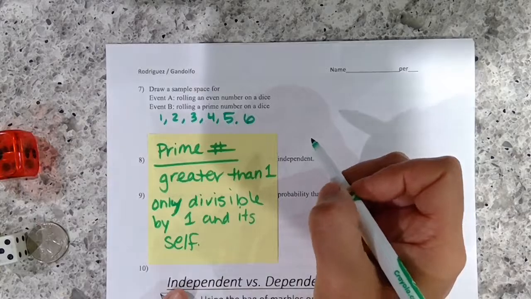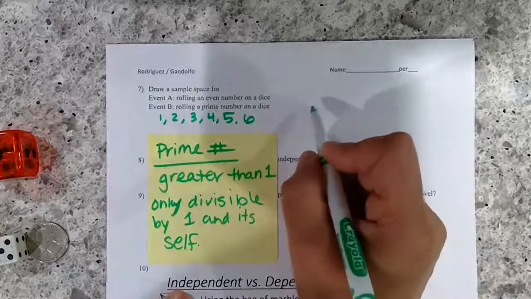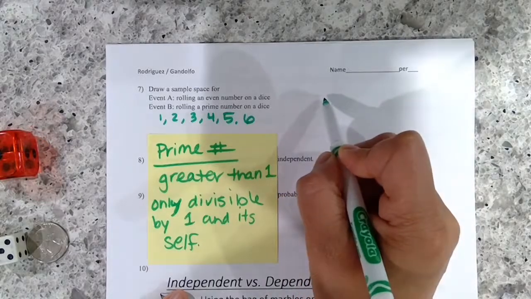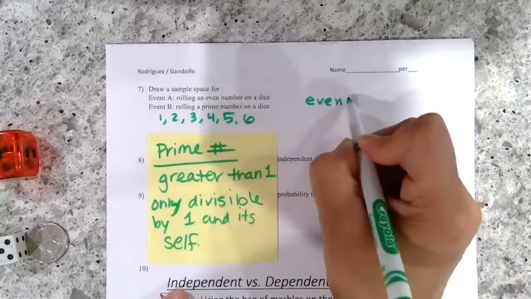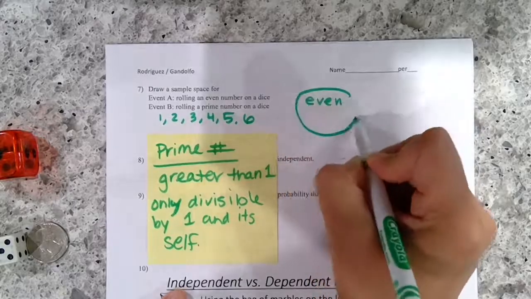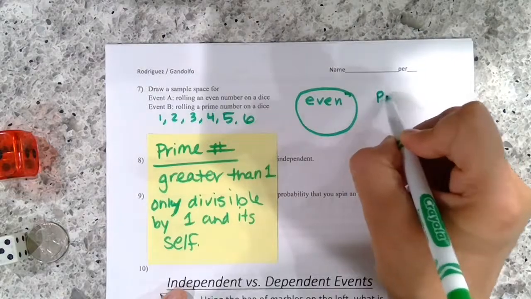And in this case, I'm going to go ahead and draw a Venn diagram. So I have even numbers. I have prime numbers.